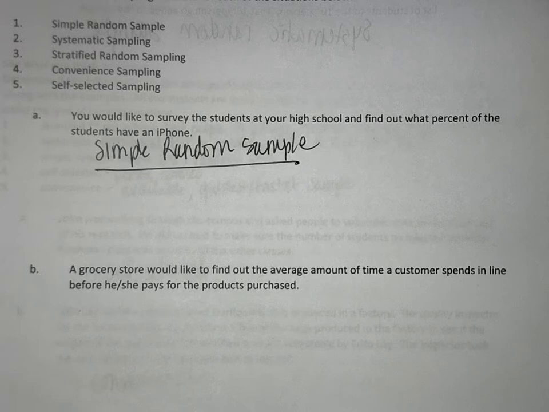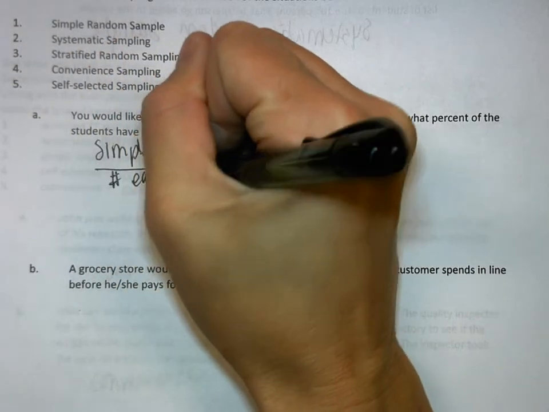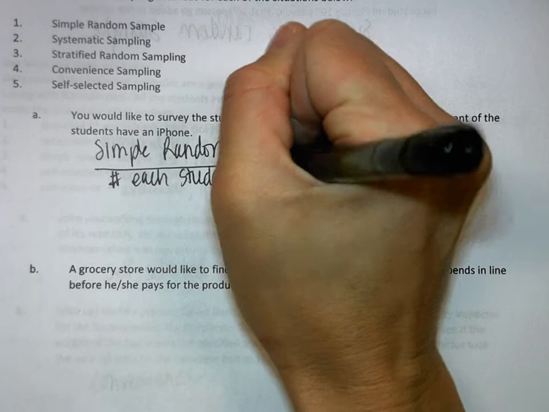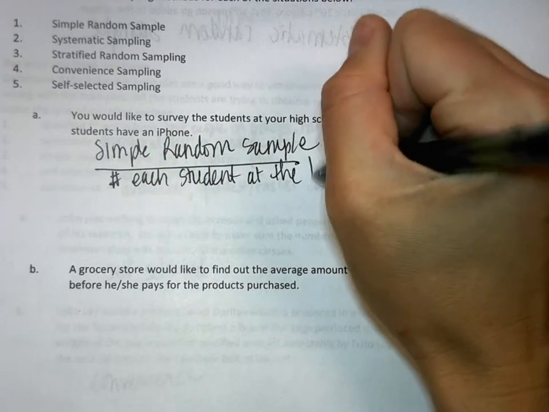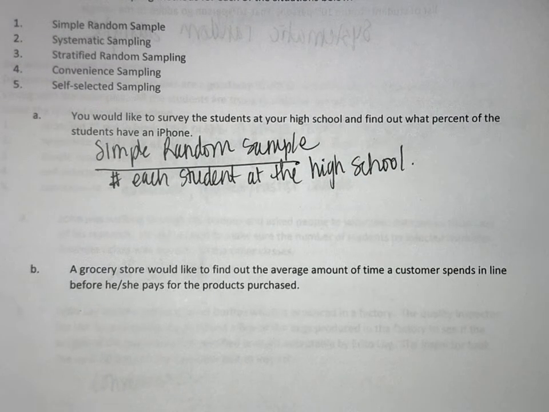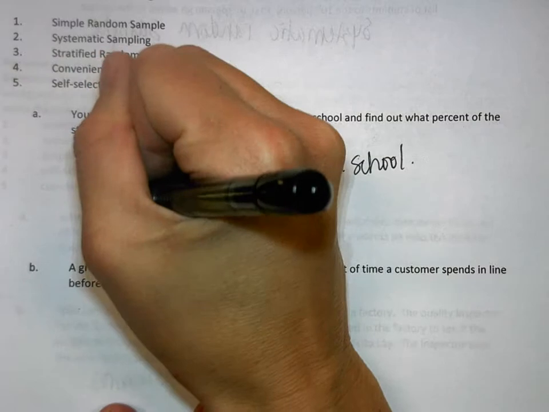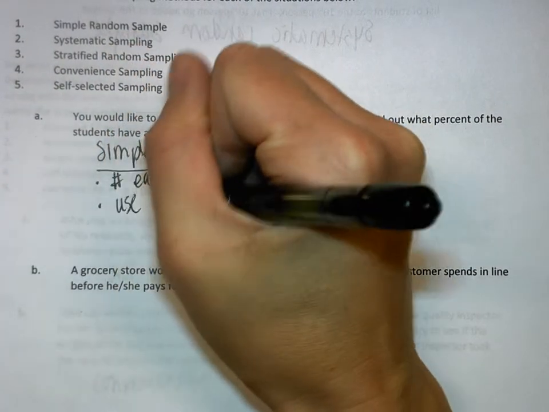Okay, so the first thing we would have to do is number each of the students at the high school. So that's where we get an alphabetical list and we just go through and number them, okay? And then, if you're doing a random sample from there, we would use some kind of random number generator to select the students, okay? So I'm just going to use a random number generator.